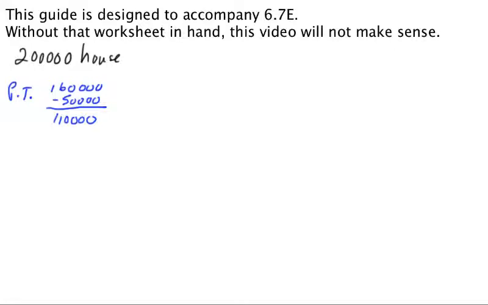Now we have our taxable amount after we've subtracted our exemptions, and it's at a millage rate of 17 mils, so 110,000 times 17 divided by 1,000 is going to give us a property tax amount of $1,870 per year. Okay? So that is our property taxes.